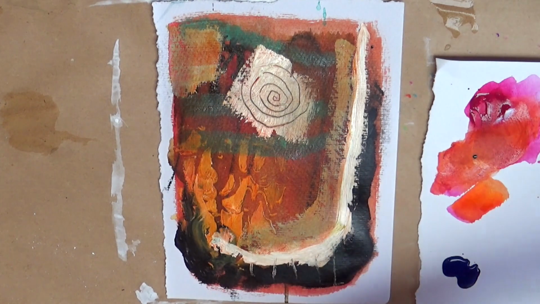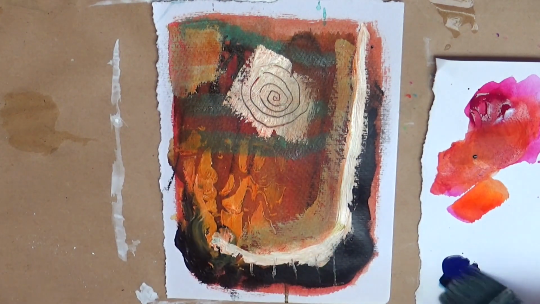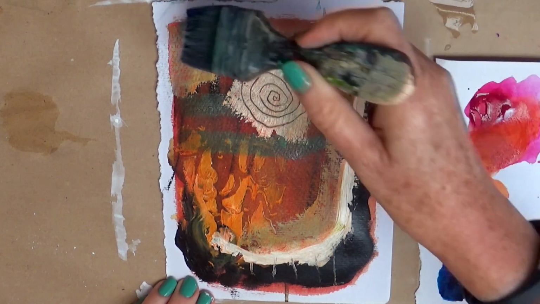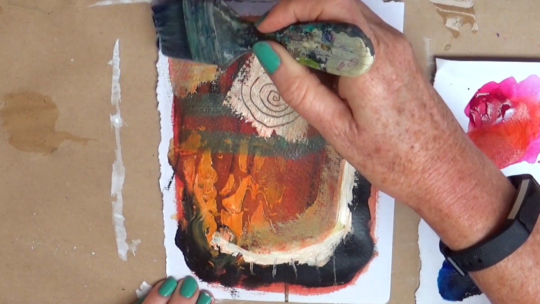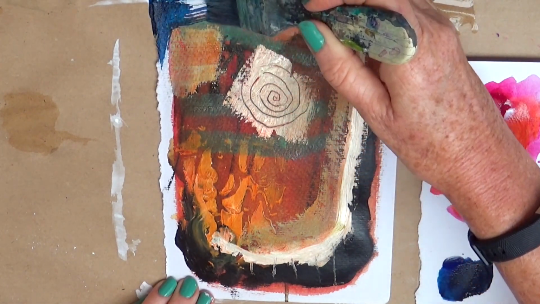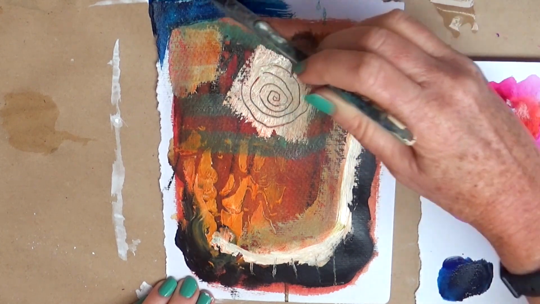And get your brush. We don't want it too watery, so we want it to be fairly thick. And we're just going to take that nice rich deep blue that we've created, and instead of white this time, we're going to pull the darker color around the edges.